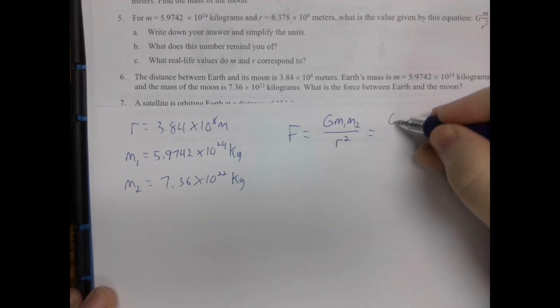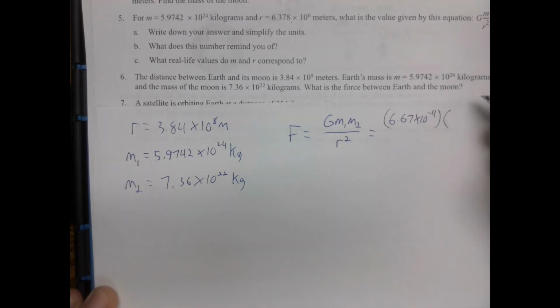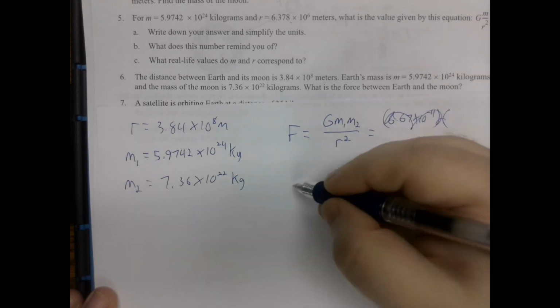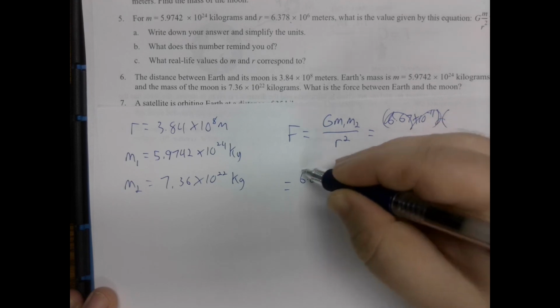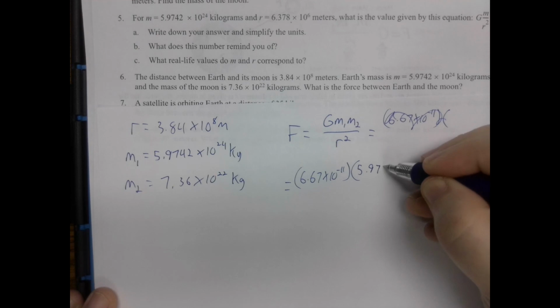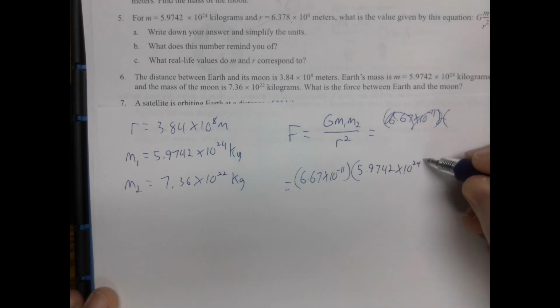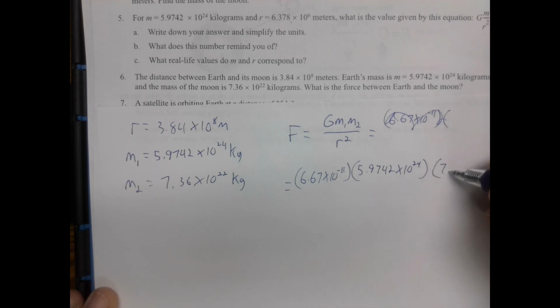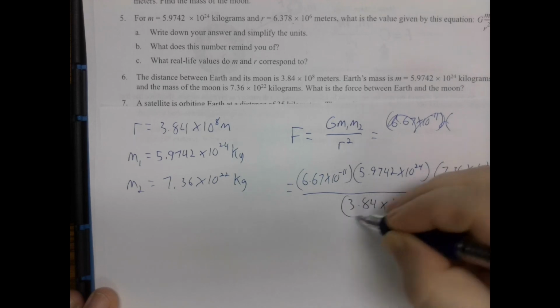So it would be equal to 6.67 times 10 to the negative 11 times M1, which is 5.9742 times 10 to the 24, times mass 2, which is 7.36 times 10 to the 22, all divided by 3.84 times 10 to the 8, and then we square that.